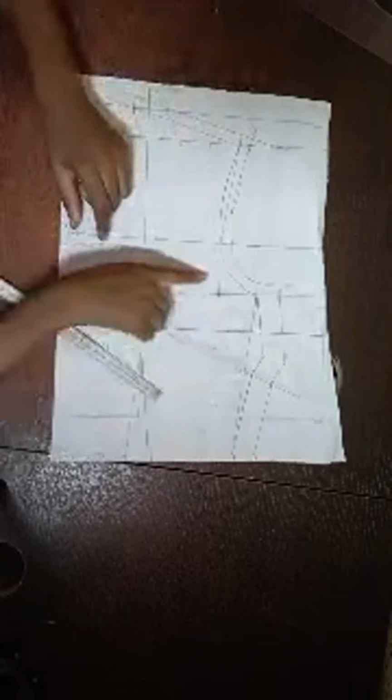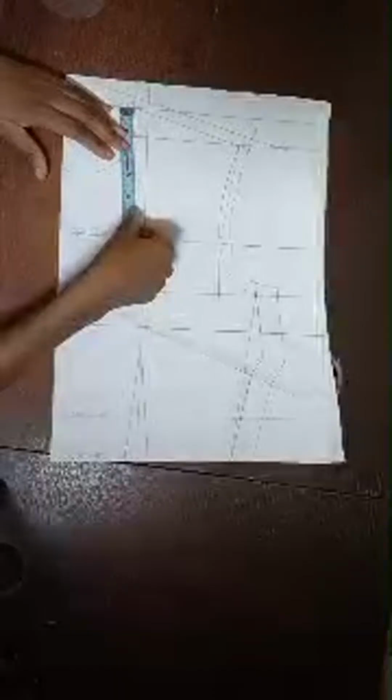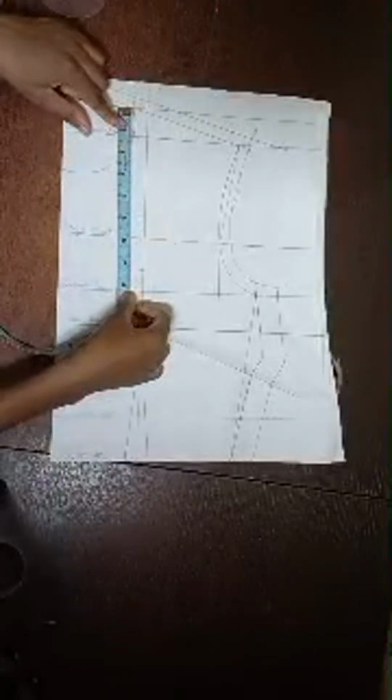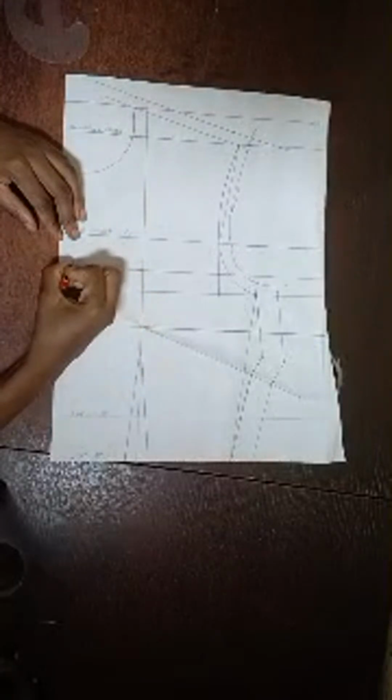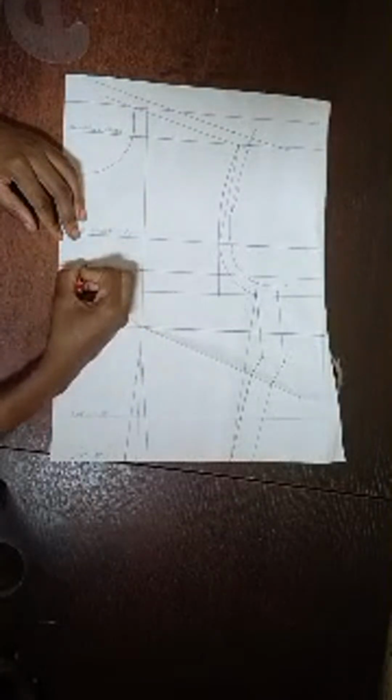Alright, so I'll draw a line around this area. But first of all, I want to measure what that depth is. I measure that on myself. That's about 7.5. And I think that is fine. So I'm going to make a straight line on that point. So this is going to serve as my neckline. So I can label that as my neckline because I have a lot of lines running here and I don't want to mix up anyone.